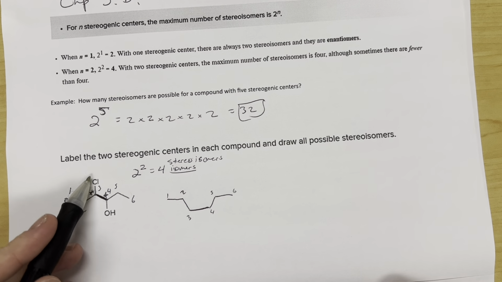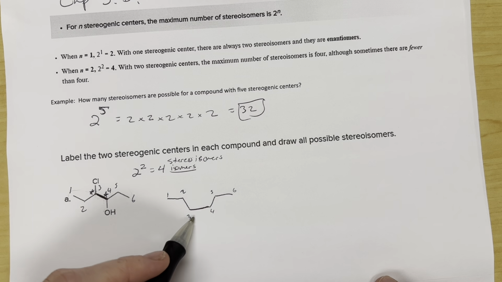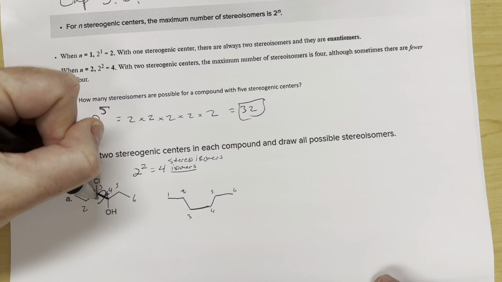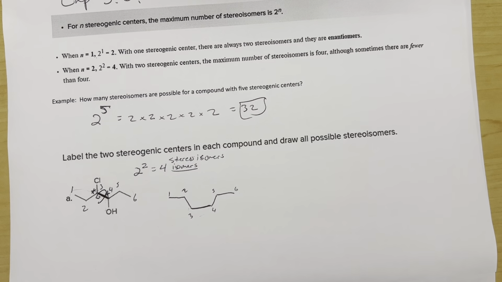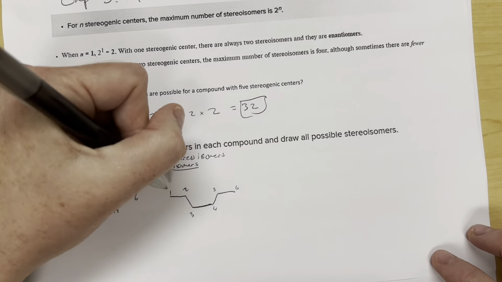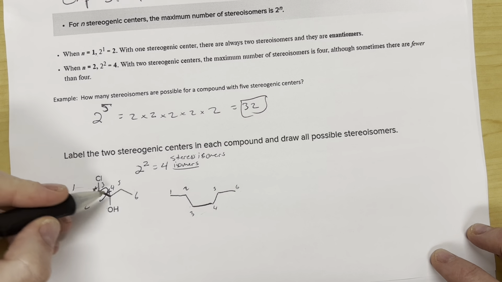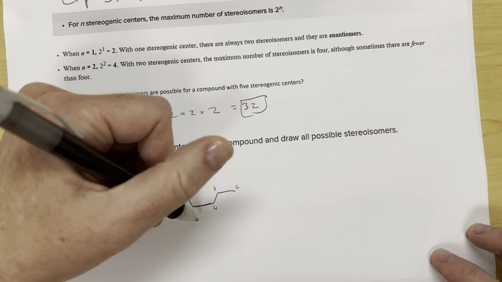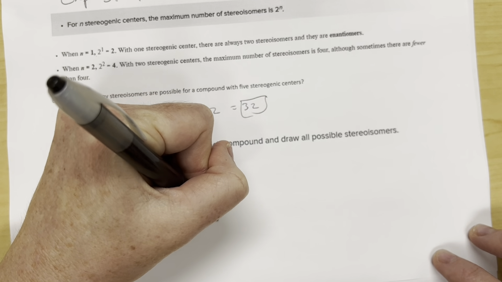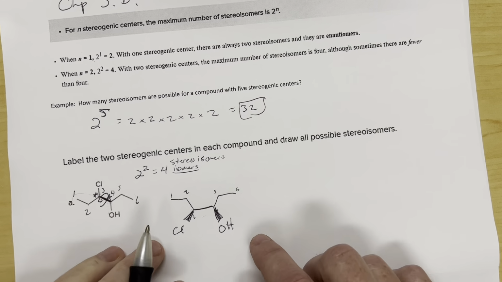Anytime you have something that's got one going up and one going down like this, we're going to flip it so we can see it a little better this way. Essentially all we did was rotate the bond here. Move this chlorine down, and then we drew it this way. On number 3 we had a chlorine, and on the 4 we had an OH. I almost always start with the wedges. I don't know why, it's just a habit I got into, so we'll stick with it. So that's 1 stereoisomer.